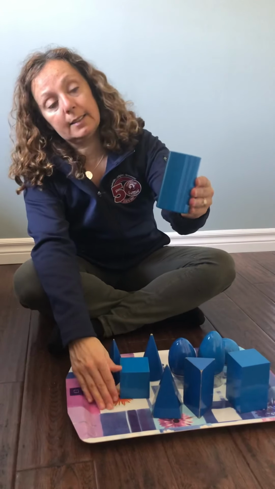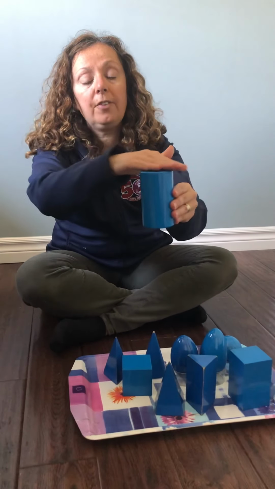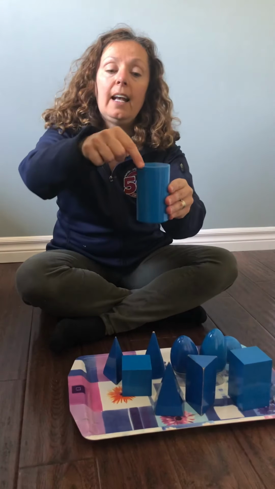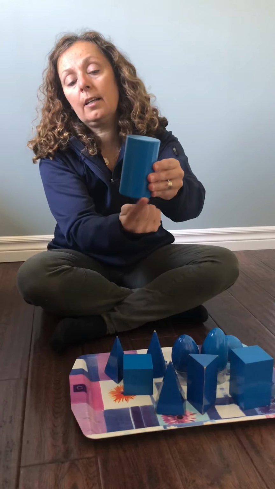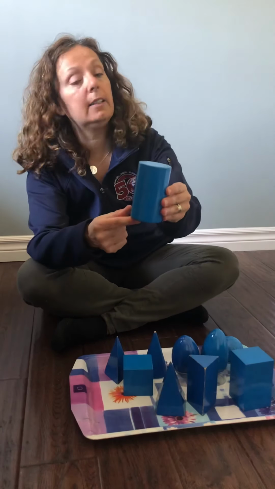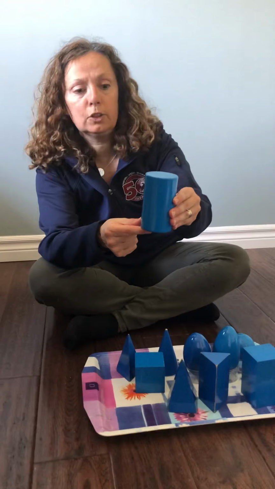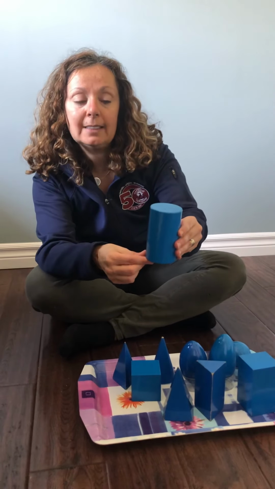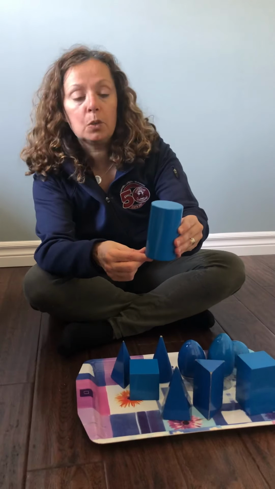So a cylinder has faces, and an edge. It has a curved edge here, and another edge over here. It does not have any vertex, a corner, and it does not have vertices. A vertex is one, and vertices is more than one. It could be two or three.